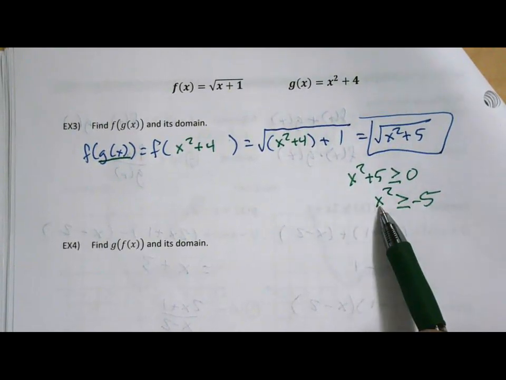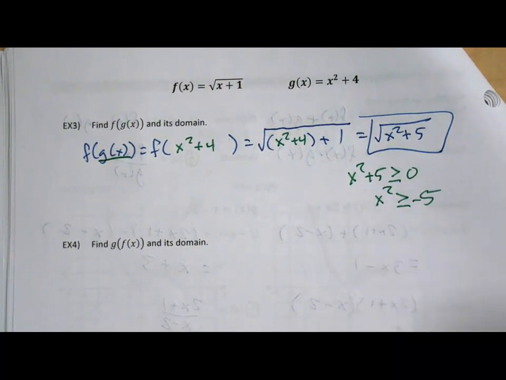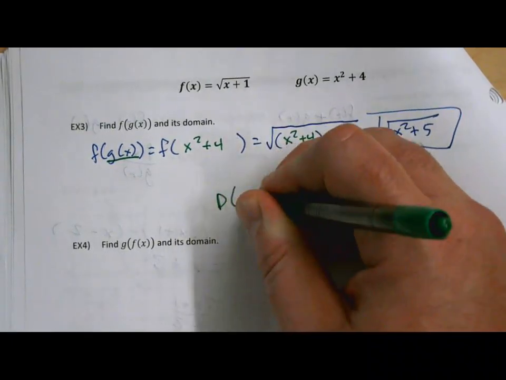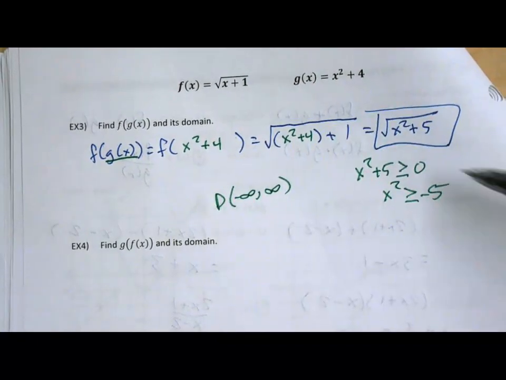What if I put a really big negative number in there? Is it still going to be true? Yeah, I think this is always going to be true. So yes, the domain is all real numbers. We're going to write that as -infinity to infinity. Because this always has to be true.